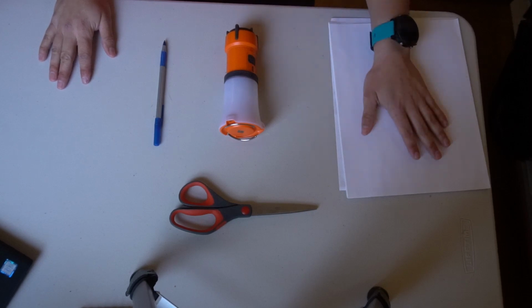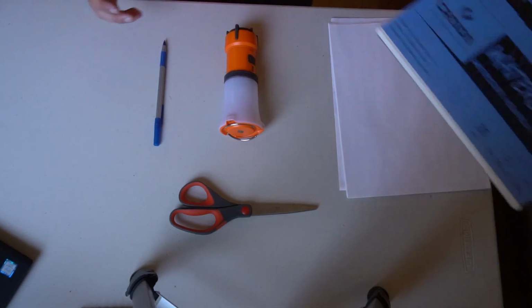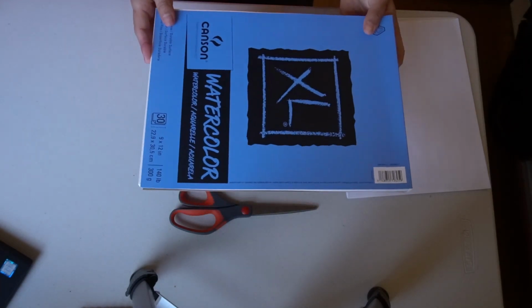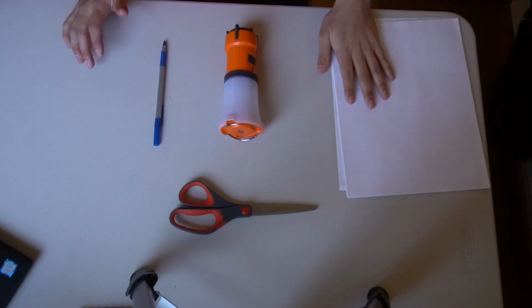The first thing is paper. I'm using normal printer paper, and you can really use whatever you have on hand. Lined paper might be a little bit thin, but I think it should work all right. If you have thicker paper, like I have this watercolor paper, this is going to block a little bit more light, and it might work a little better. But for this demonstration, I'm just using normal paper.